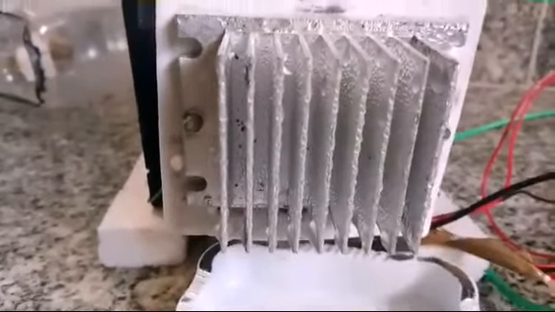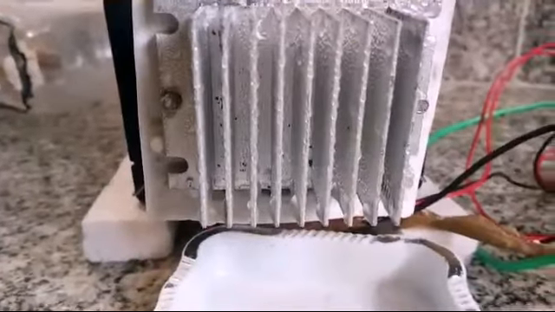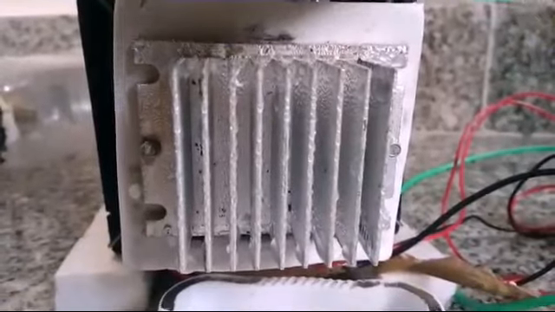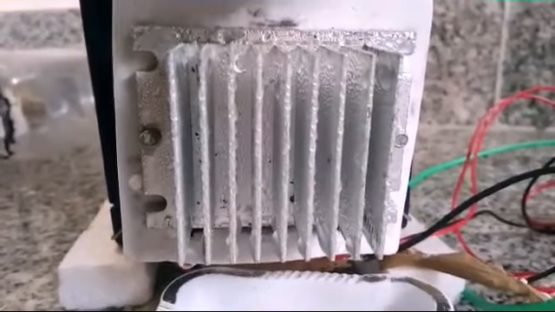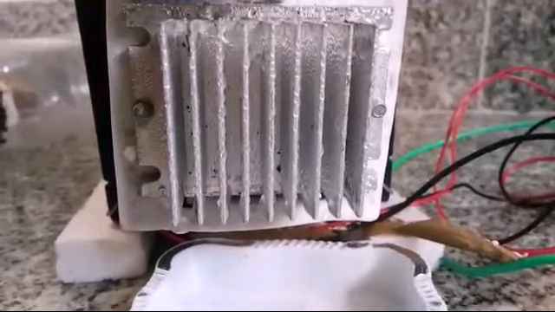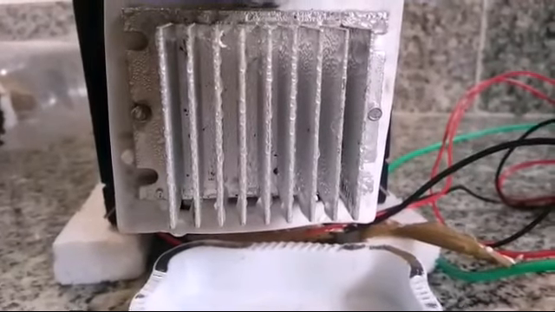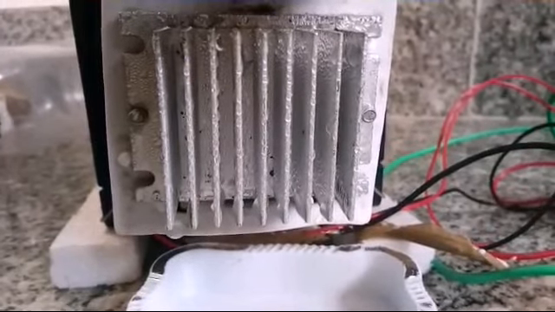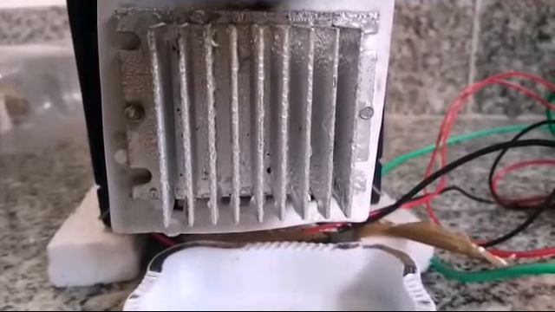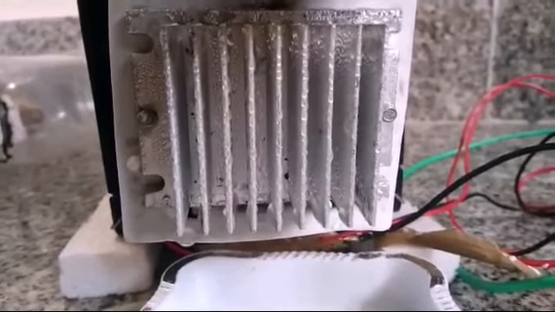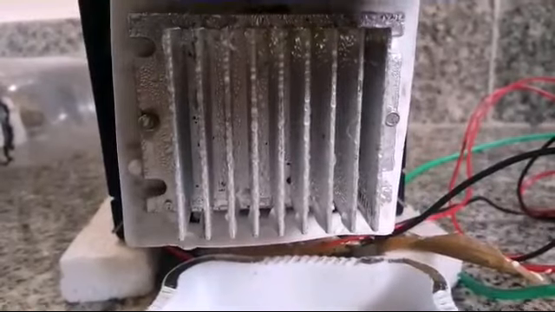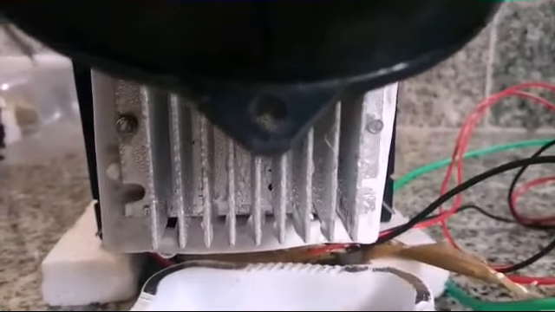Allow the carbon to dry for an hour. Now the carbon is ready. This carbon, which is unactivated, is shown in the picture; it is black in color.